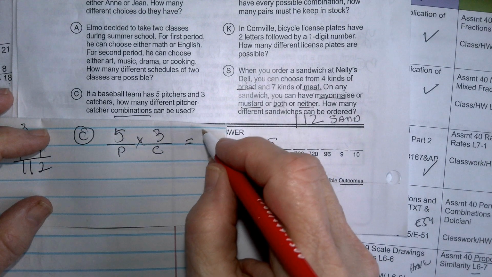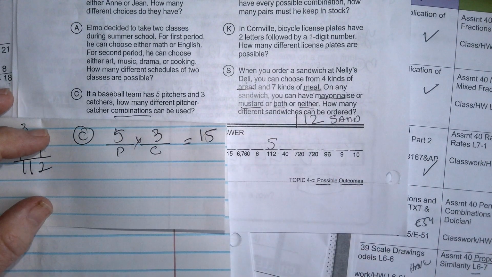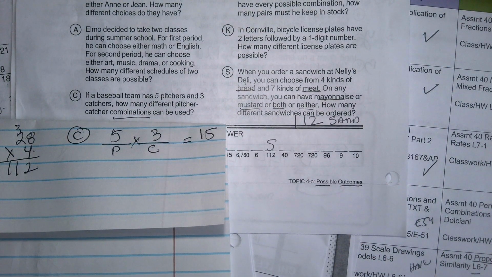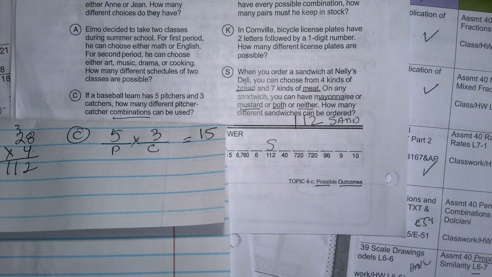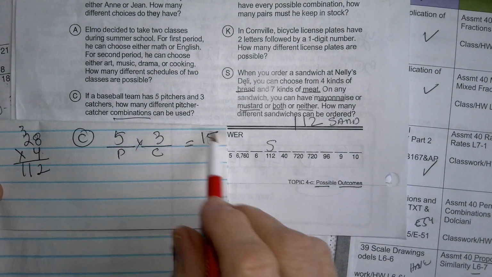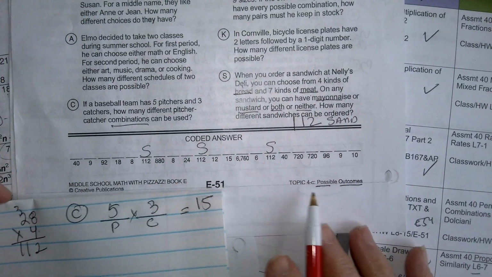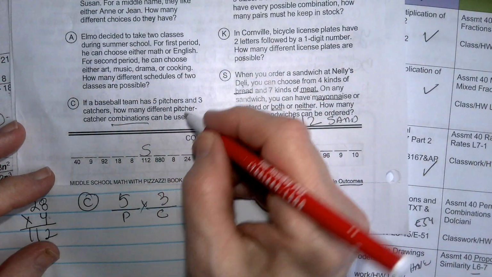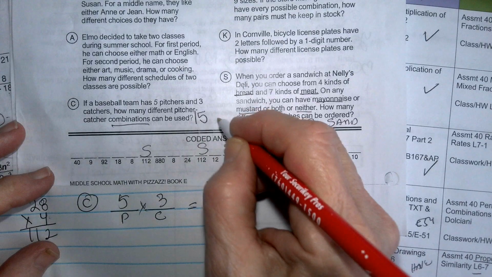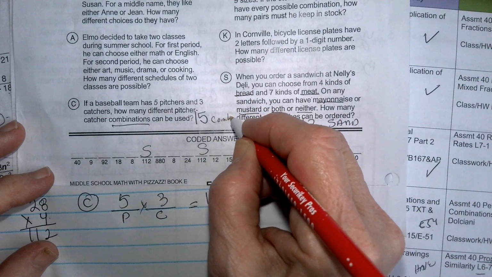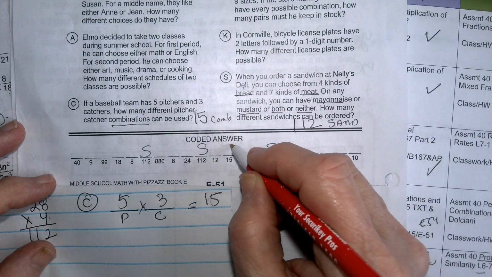How many combinations? 15. So if on permutations I cross off all the ones that are double, because Charlie and Sam would be the same thing as Sam and Charlie, it's going to be a smaller number. Is there a 15 down there? Yes. So 15 combos. And that is the letter C.